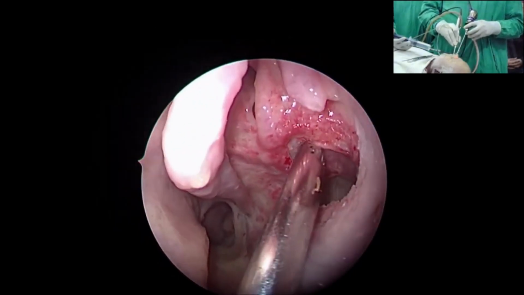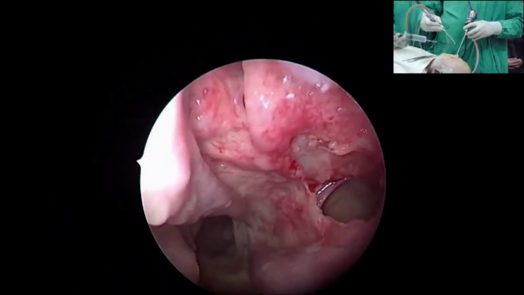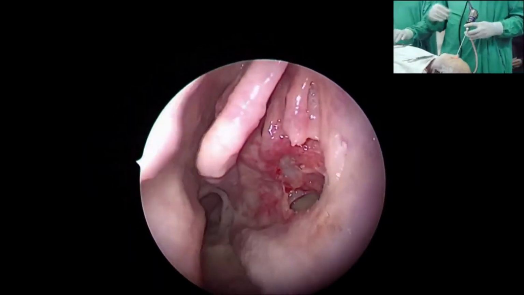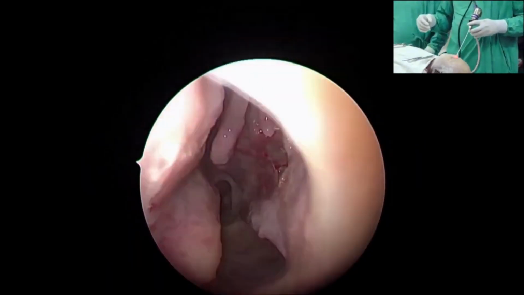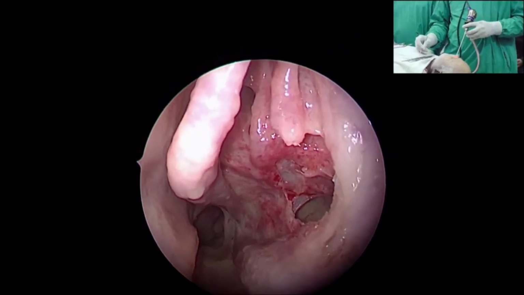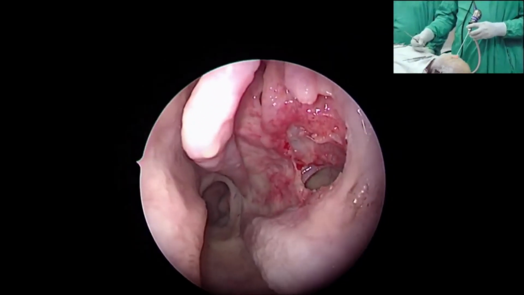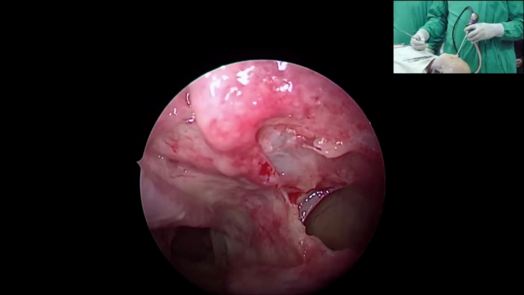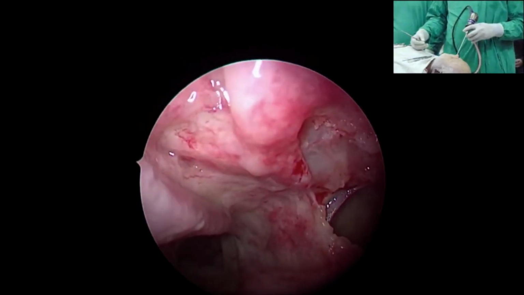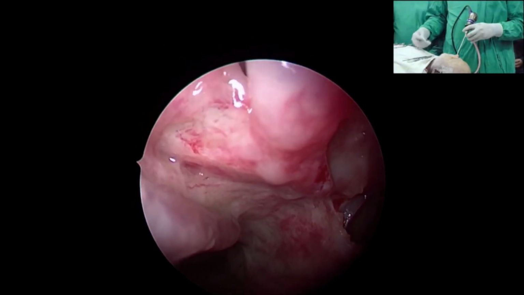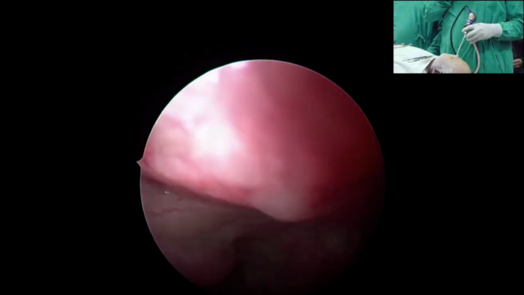But the most important thing, I think, as what Satish has showed beautifully, is we need to preserve the mucosa all around the maxillary ostia. There's no point making a large opening if the mucosa is damaged and the mucociliary clearance is gone. One of the commonest mistakes that people do is they make a very large opening, but in the process of doing so, the mucociliary clearance is damaged because all the mucosa circumferentially along the maxillary sinus is damaged as well.